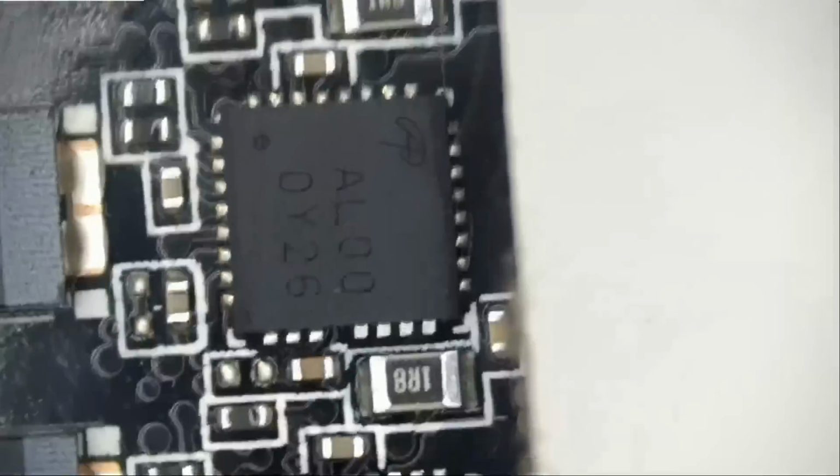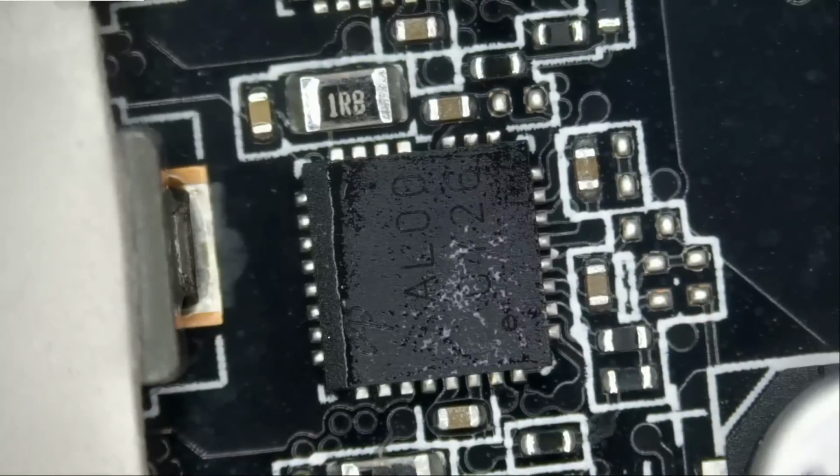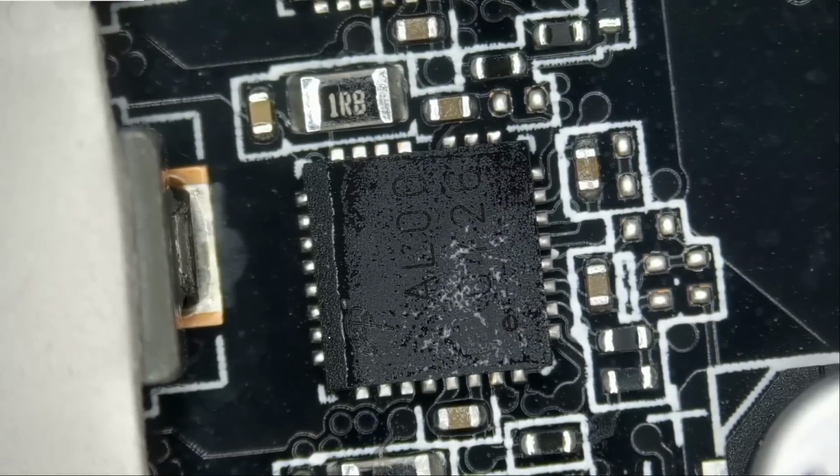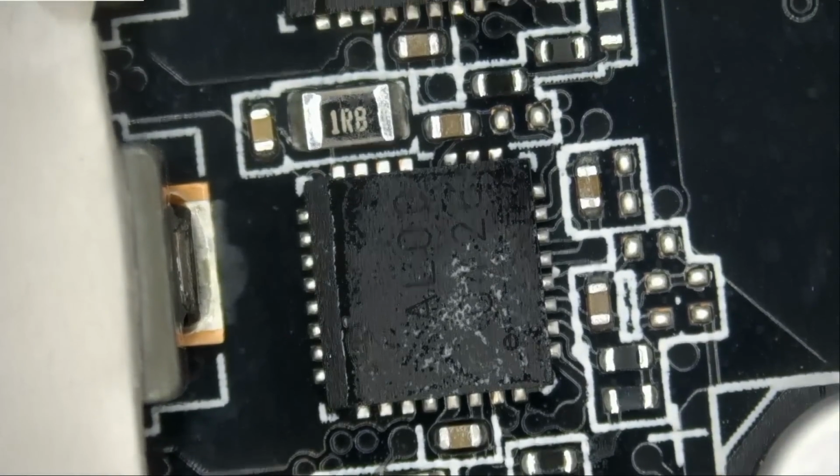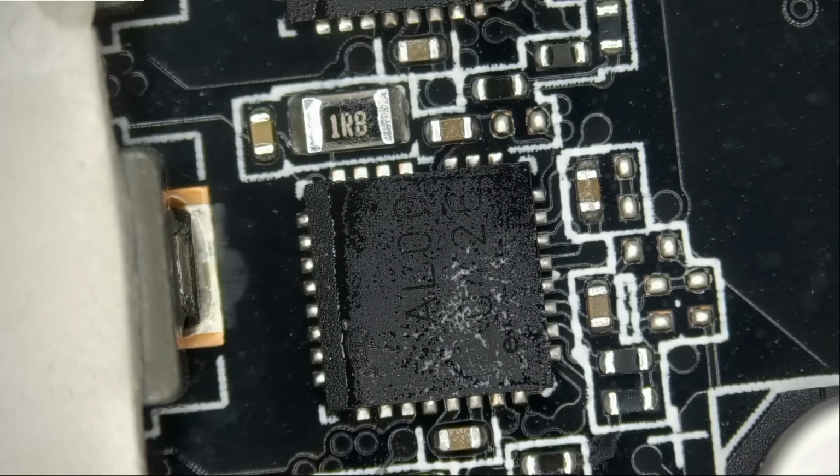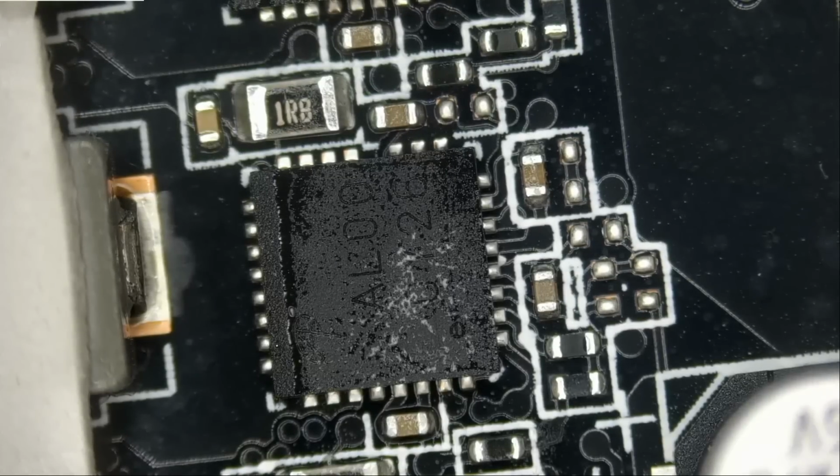It could be one of those MOSFETs here, or it could even be one of the MOSFETs on the left side, right here. We have a whole set of MOSFETs here, and also a whole set of MOSFETs right over here. Let's remove this. So how do we figure out which MOSFET, if in fact it's a MOSFET issue, is faulty?